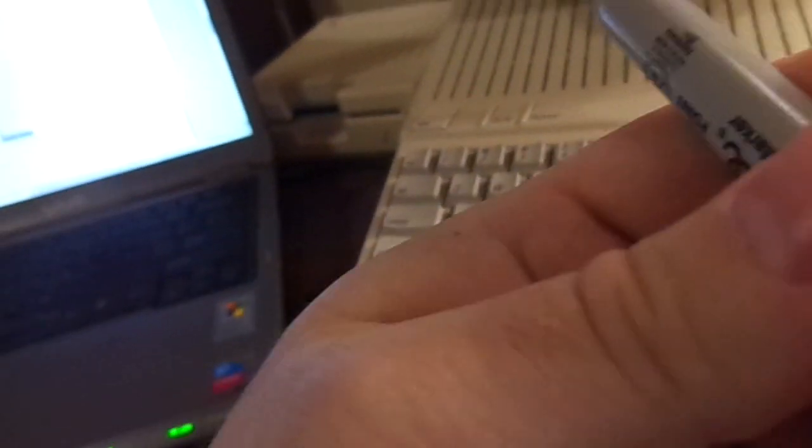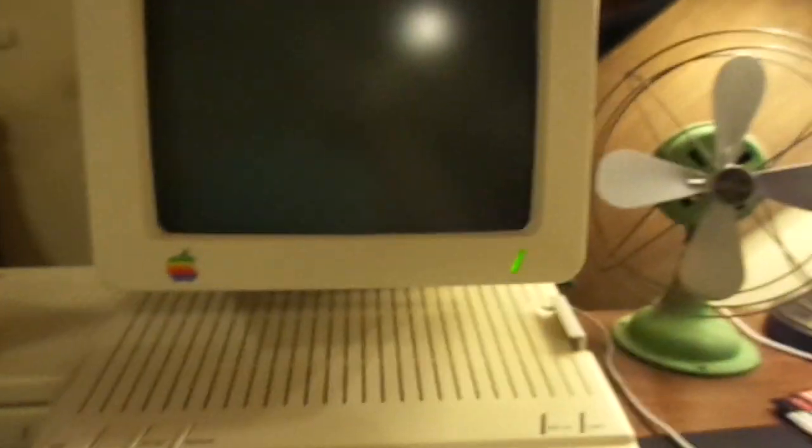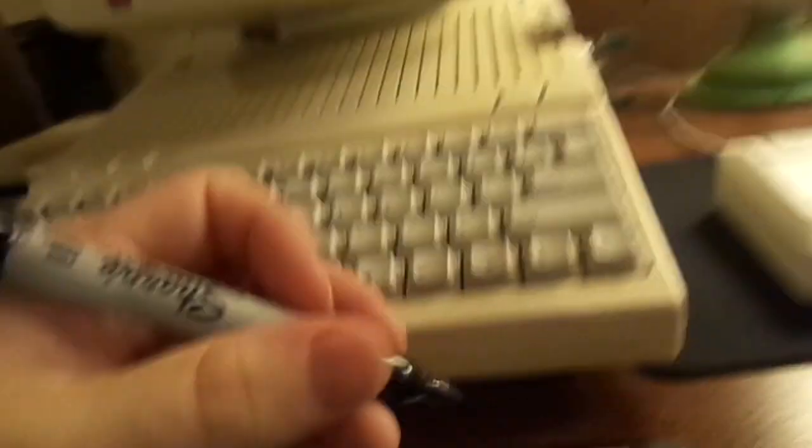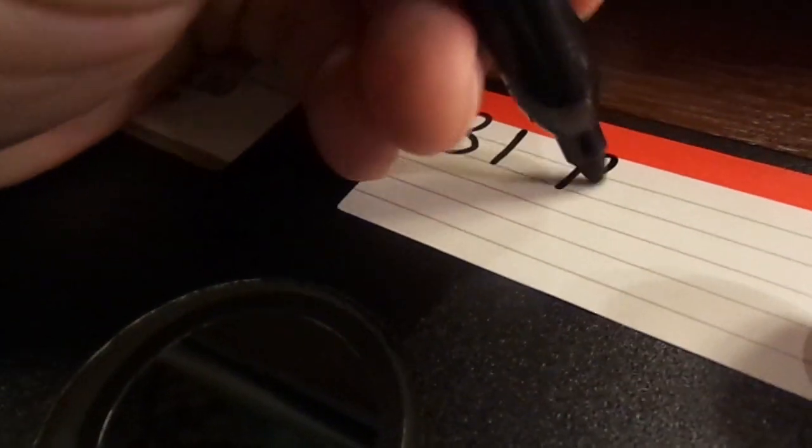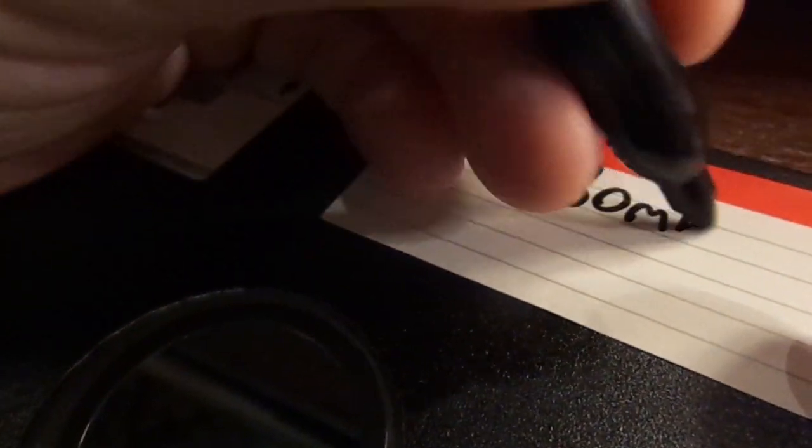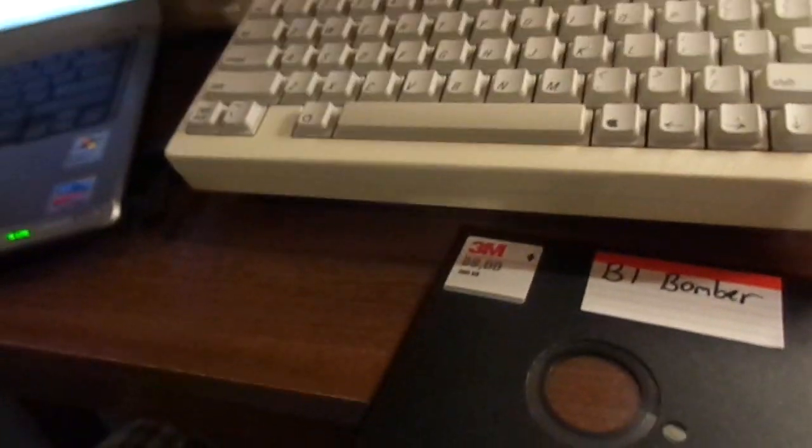Trying to get data or software for the Apple II is easy as a click of a mouse, kinda, and can be very adventurous because you never know what you might find. B1 Bomber. And this particular game, according to the copyright date, is 34 years old, and it still plays, just as it did 34 years ago.